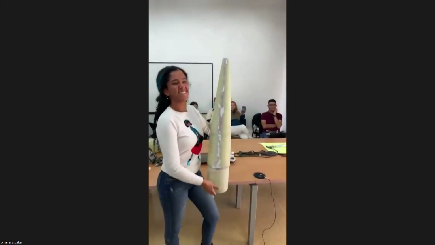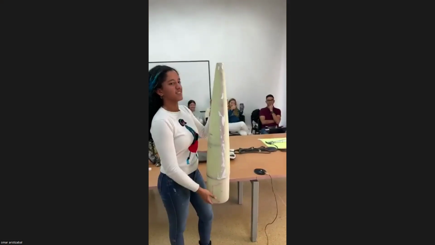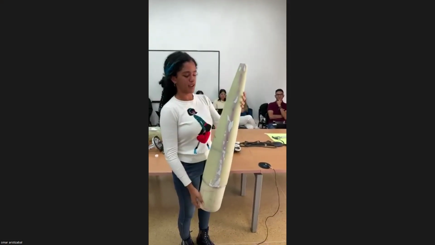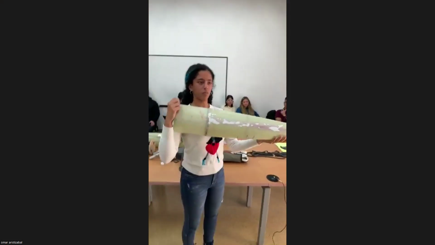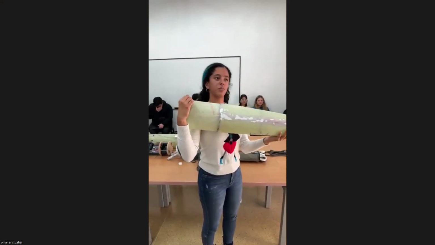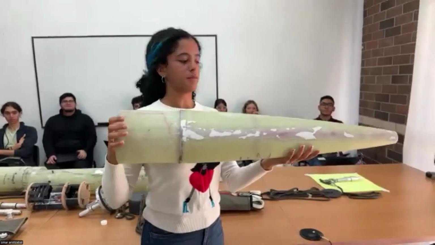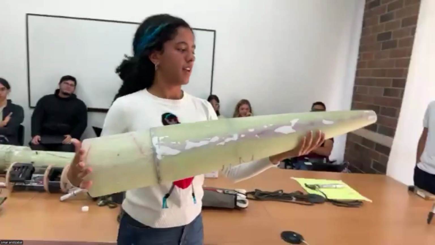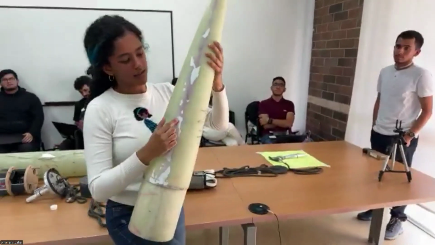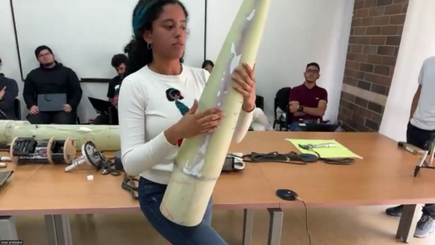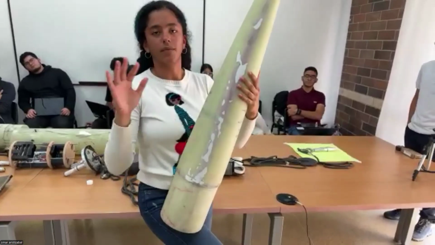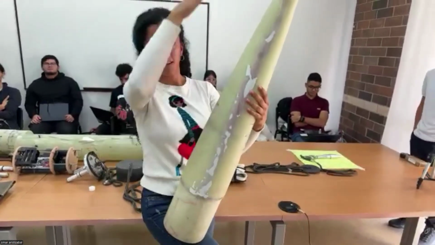Yeah, that's good. So this is our nose cone. It's made from fiberglass. Our coupler length is a little bit more than one caliber, approximately 18 centimeters long. And what you can see here is a kind of polyester hoodie that we just put in there for geometric purposes.